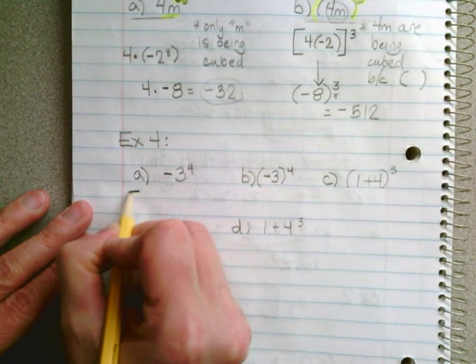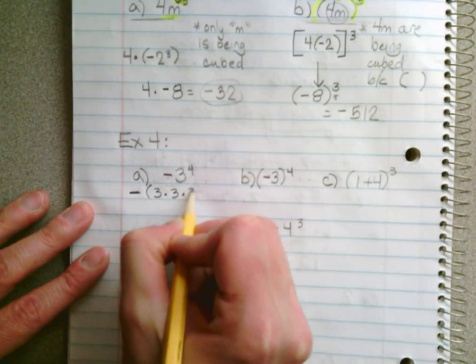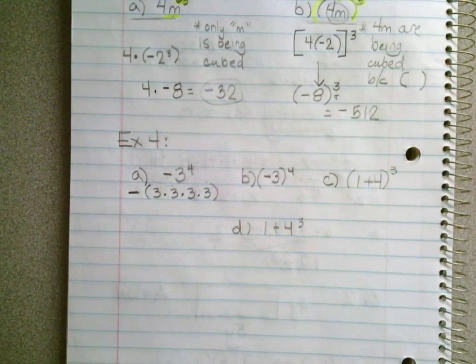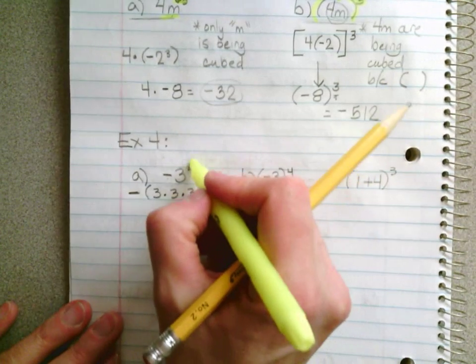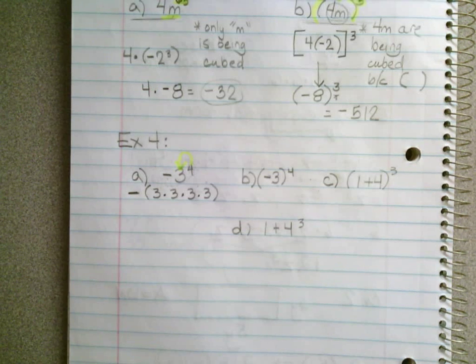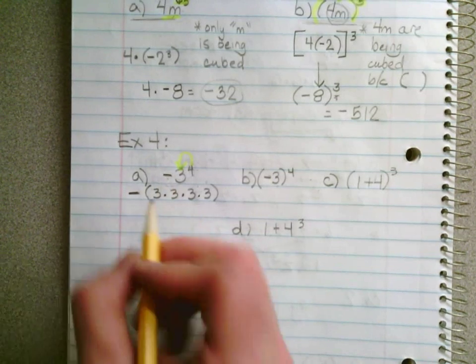This means the opposite of whatever 3 is multiplied by itself 4 times. Again, the exponent only affects the thing it follows. It follows a 3. It follows a negative 3, Mrs. Myers. Yes, but the negative is separate, which is why you break it up this way.